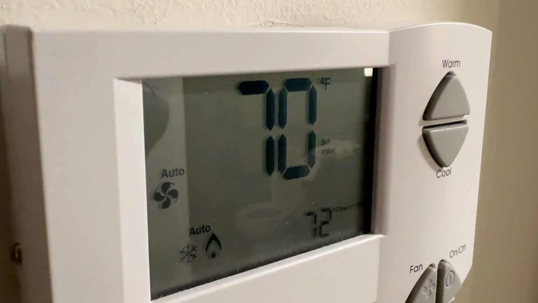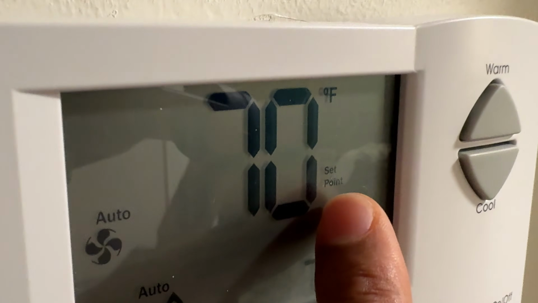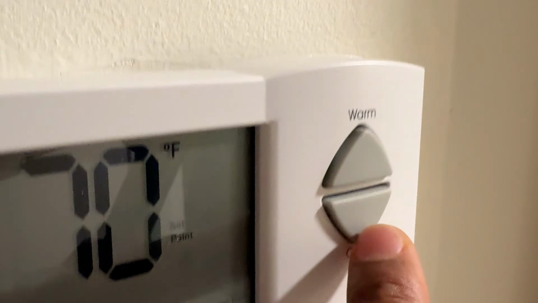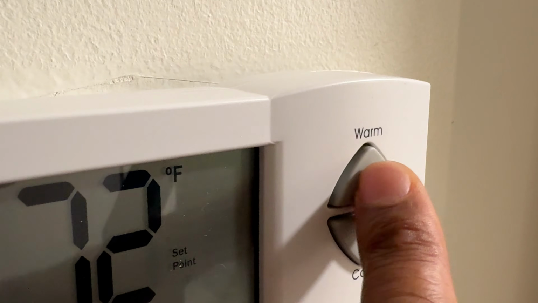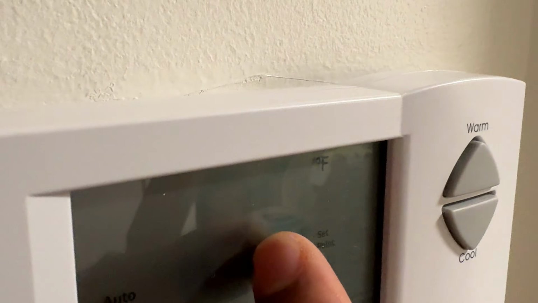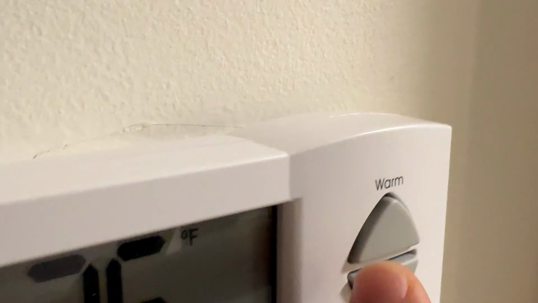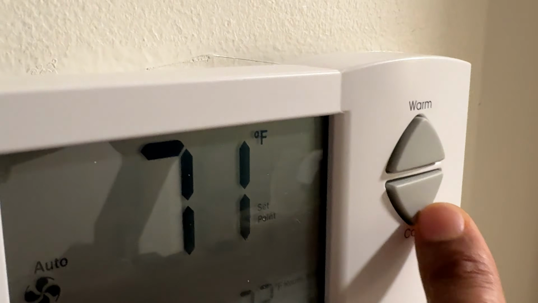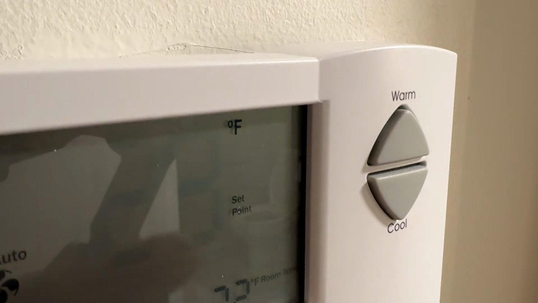Speaking of set point, I'm going to go to that right there. So right here is the set point. You can change the set point by pressing these two buttons right here. Going up changes the set point higher or warmer. Pressing this right here changes the set point to cooler, just like that, okay?